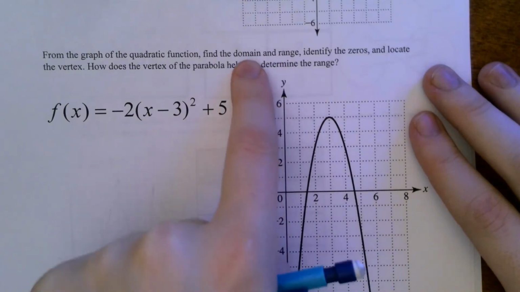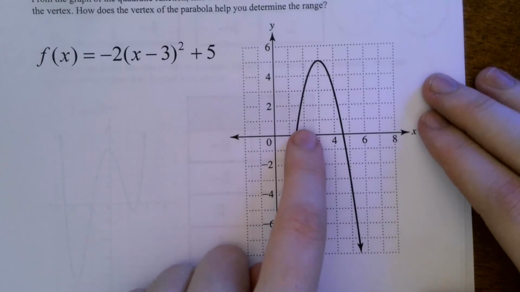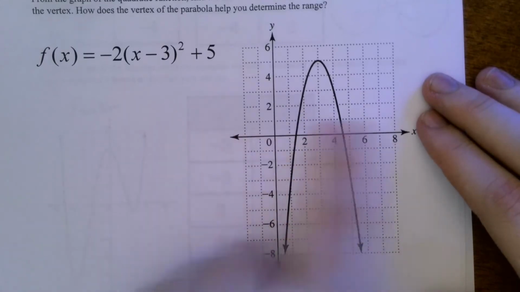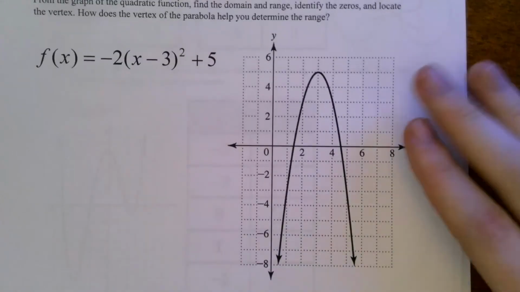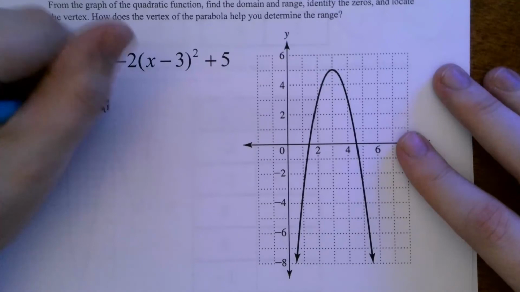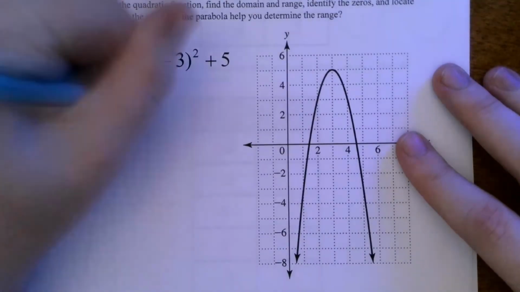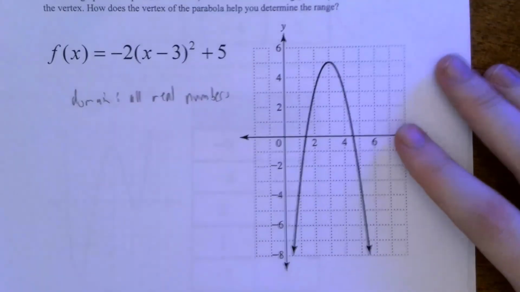So the domain is all our x values. Well, it looks like my x goes this way, and it kind of goes out into infinity. So it looks like I can do all real numbers for x, right? I can plug anything in for x. So my domain is all real numbers, because I can plug any number in for x.